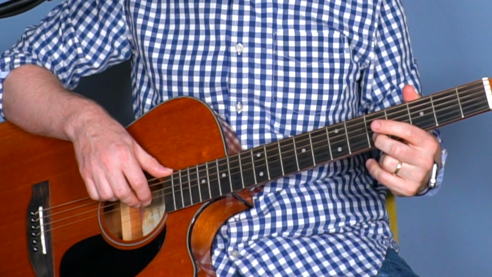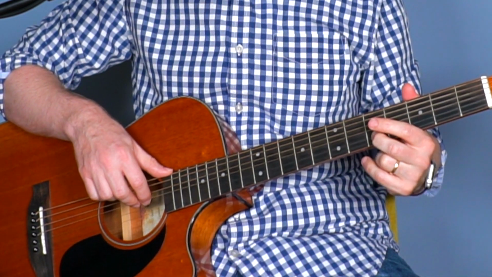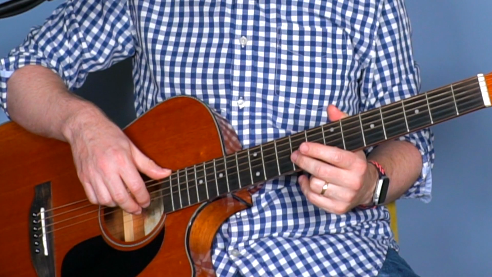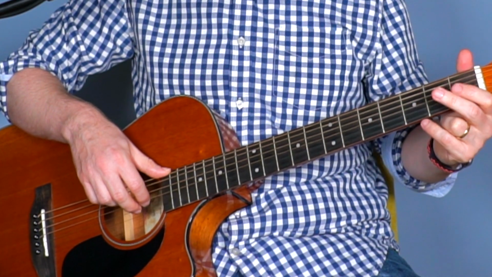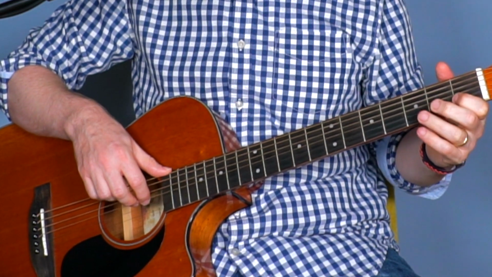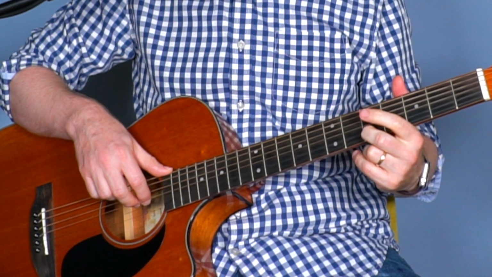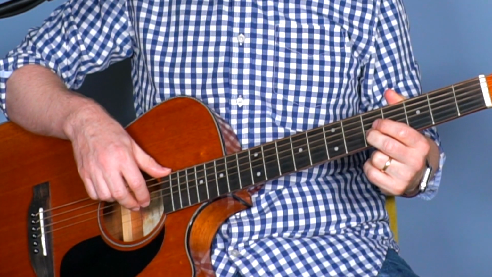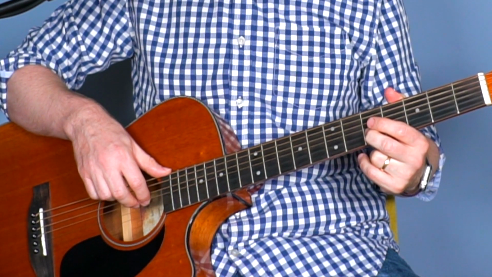1, 2, 3, 4, 5, 6. Then slide up to the 9th fret of that B string, and you can play 9, 5, 5, 3, 1, 3, 5, all on that B string, like this. 9, 5, 5, 3, 1, 3, 5. Then play that 5th fret 6 more times again, like this. 1, 2, 3, 4, 5, 6.